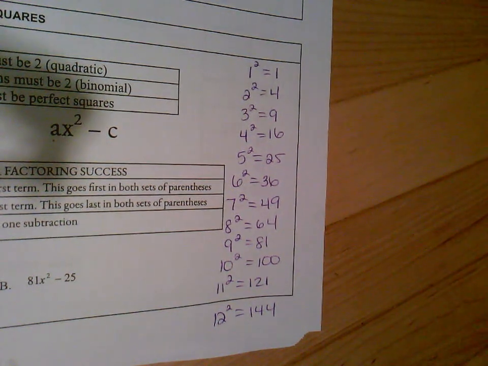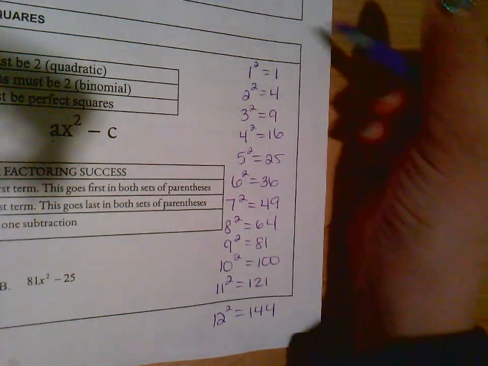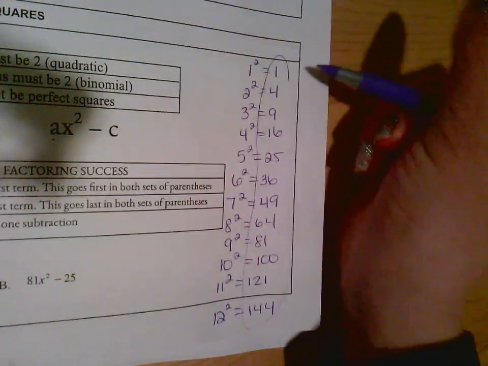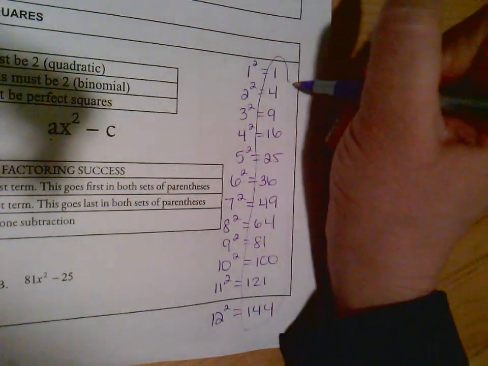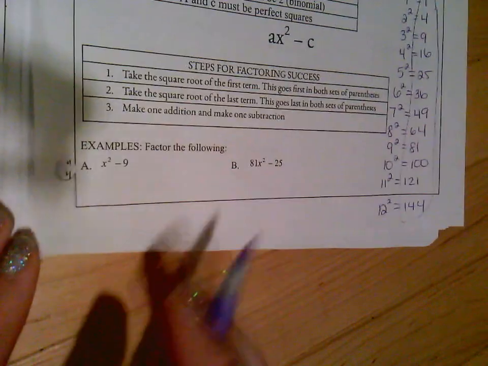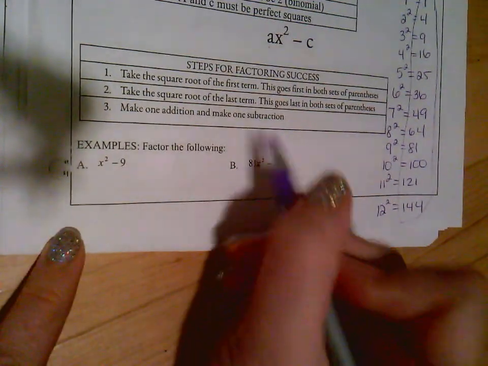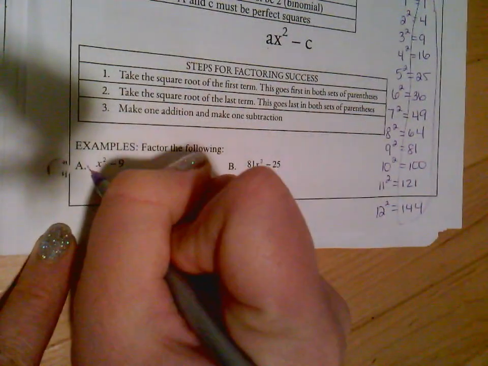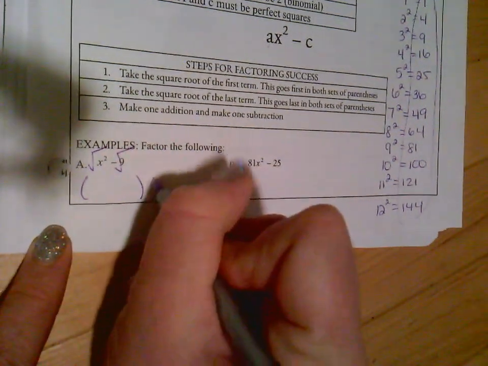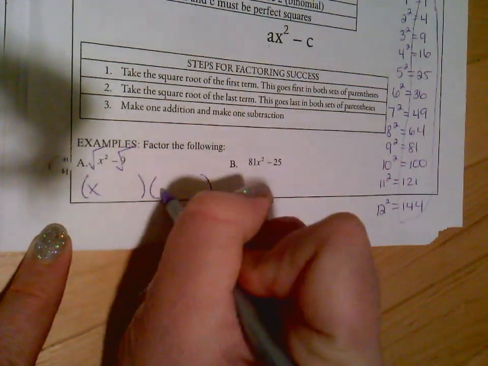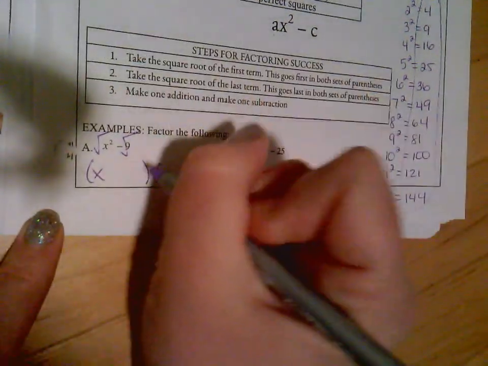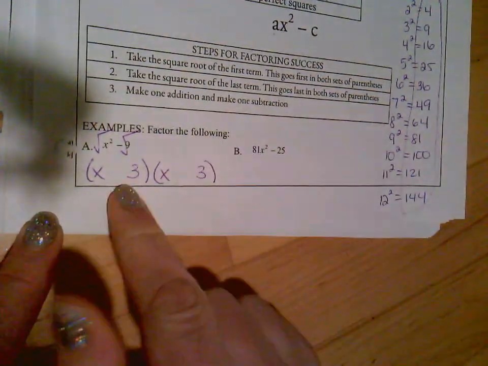So you're going to be on the lookout for these perfect squares in order to use this factoring strategy. All right, so how do I make it look? X squared minus 9. It says let's take the square root, right? We're taking the square root of each of these terms. So the square root of x squared is x, because x times x is x squared. The square root of 9 is 3, because 3 times 3 is 9.